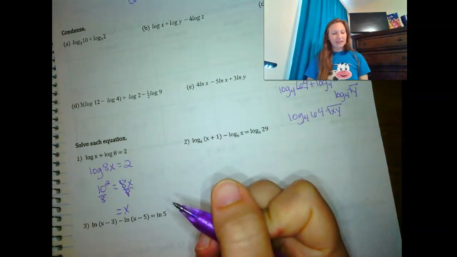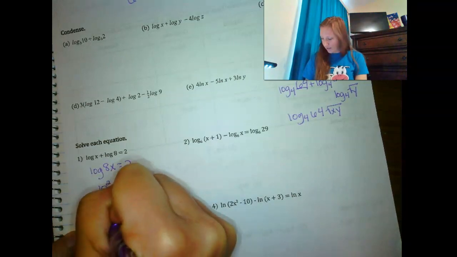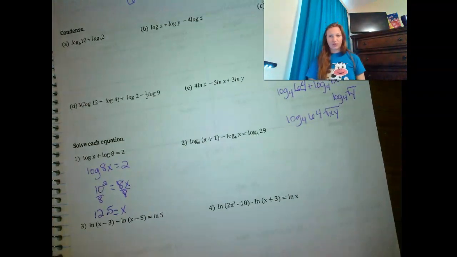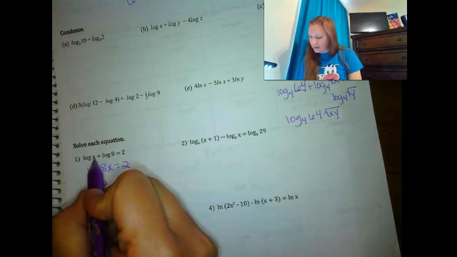100 divided by 8 should be 12.5. Or you can reduce the fraction either way. I'll take a fraction or a decimal answer on those. Very good. And also 12.5 you should be able to plug in.